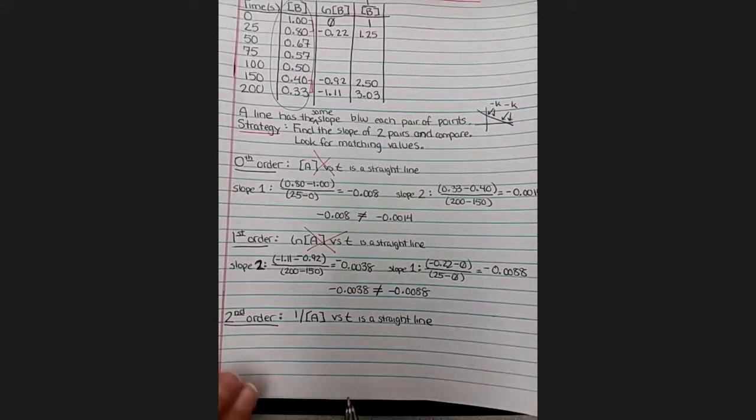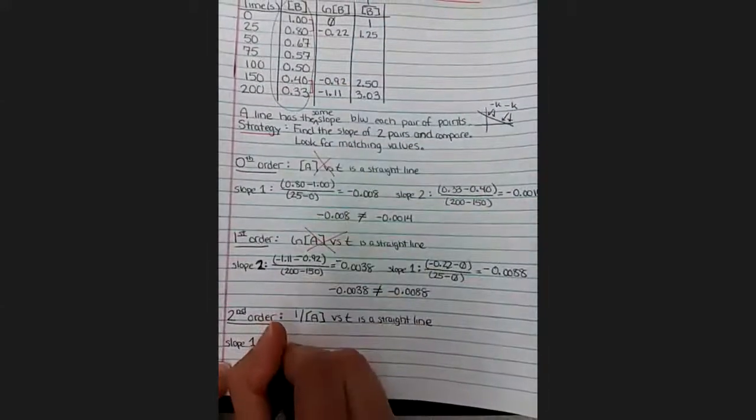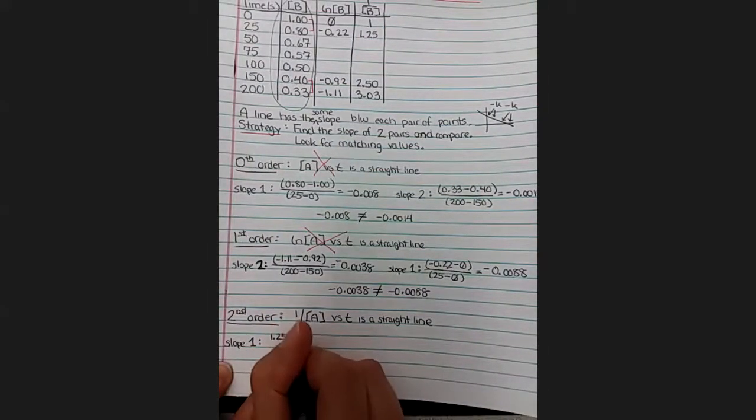Okay, so let's do our slopes. Let's try and start with the right point this time. All right, so 1.25 minus 1 over 25 minus 0. And that is going to give us positive this time, 0.01.